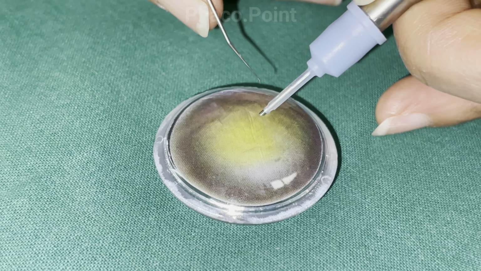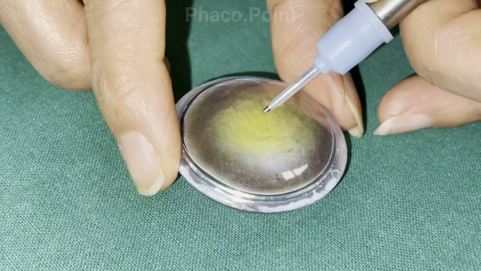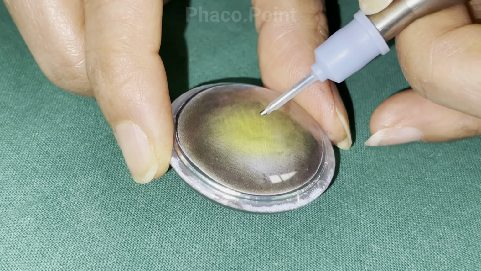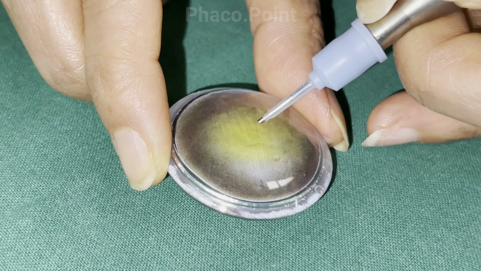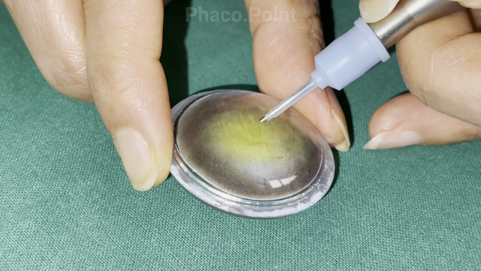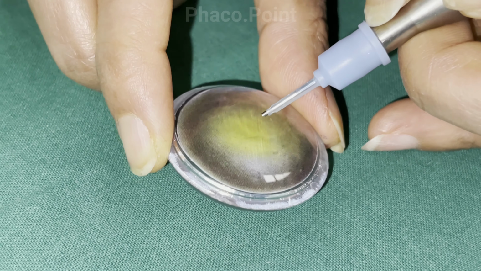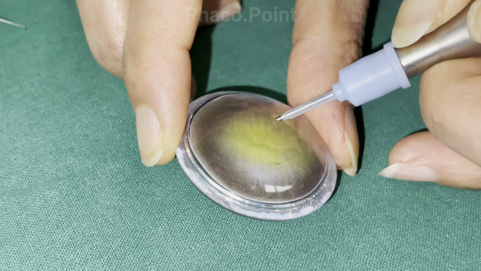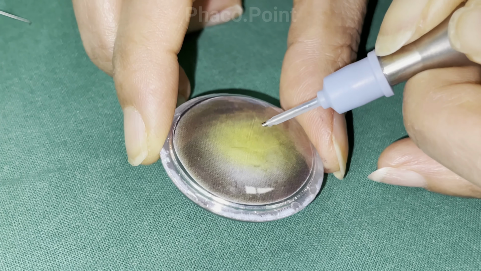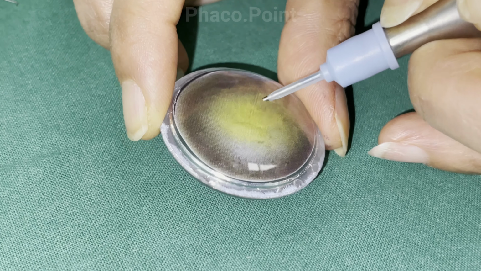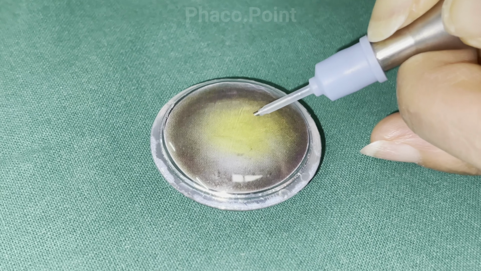Now, how do you know you've got a good hold of the nucleus? When you have successfully impaled the nucleus and reached the depth that you want, you go back to foot pedal 2 and elevate the probe. As you elevate the probe, you will see that the nucleus also starts to lift up. This upward movement of the nucleus with elevation of the probe suggests that the nucleus is properly impaled.